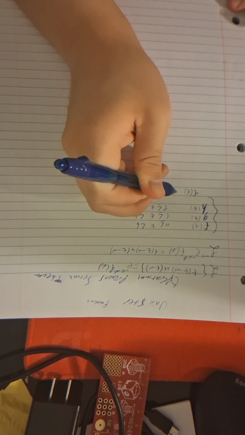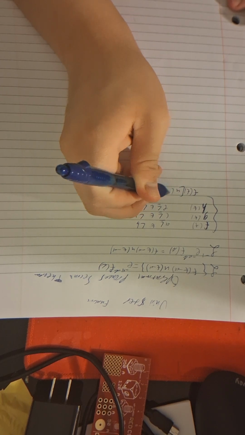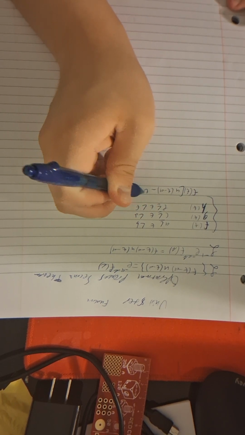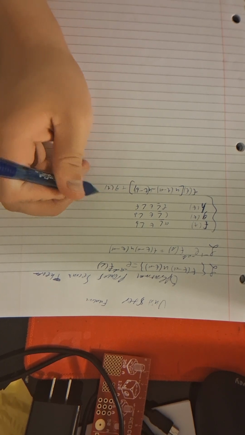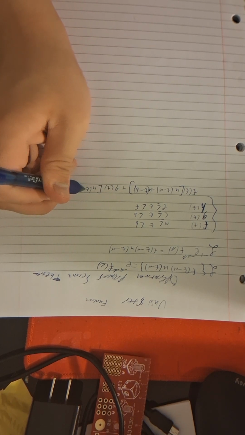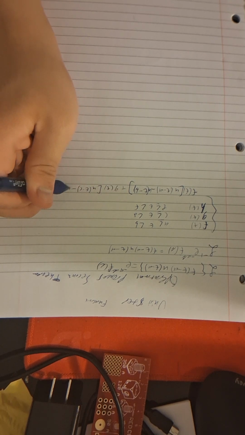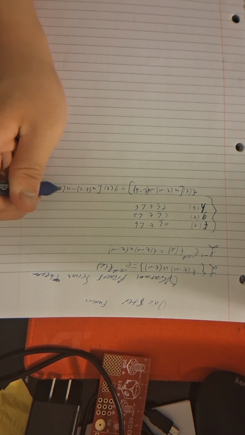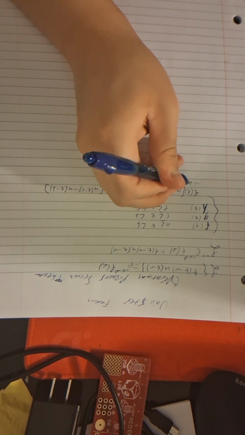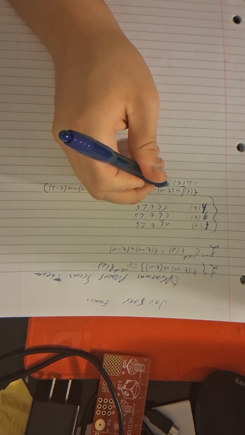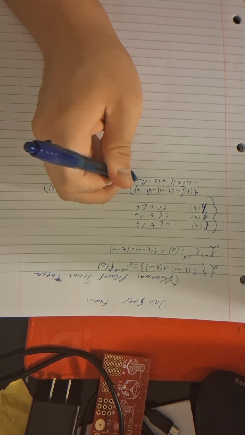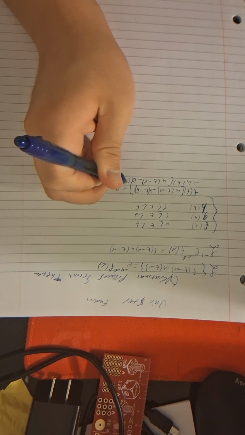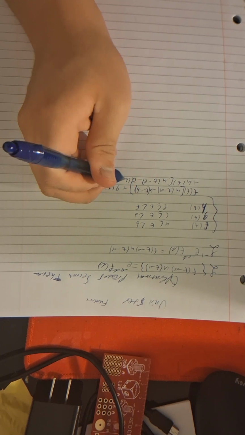It'll be f of t times the unit step function of t minus a, minus the unit step function of t minus b, because that's where it turns off, plus g of t times the unit step function of t minus c minus the unit step function of t minus d, plus h of t all times the unit step function of t minus e, minus u of t minus f.